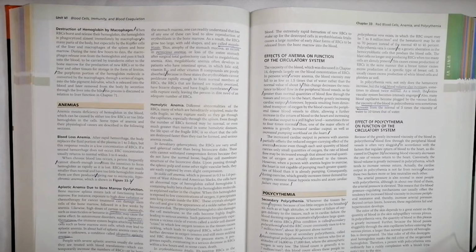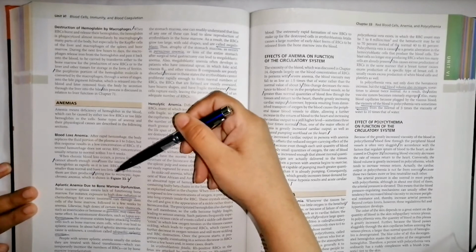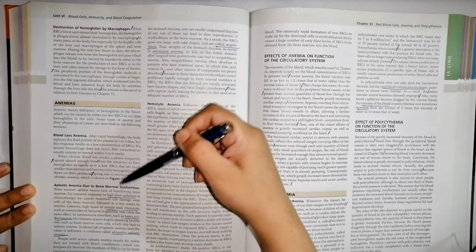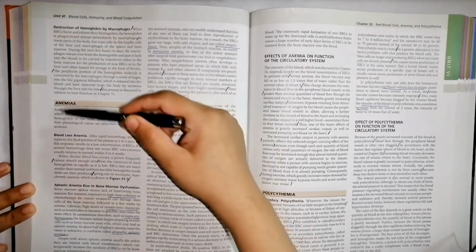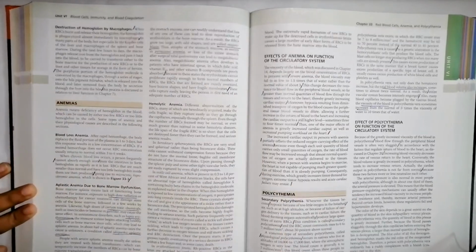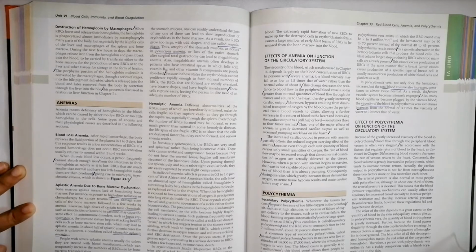When chronic blood loss occurs, a person frequently cannot absorb enough iron from the intestine to form hemoglobin as rapidly as it is lost. So it will give rise to the production of microcytic hypochromic anemia, and aplastic anemia due to bone marrow dysfunction. So anemia has further types. First one is blood loss anemia. When there is a lot of blood loss, the body cannot absorb enough iron. This type of anemia will give rise to a condition called microcytic hypochromic anemia.